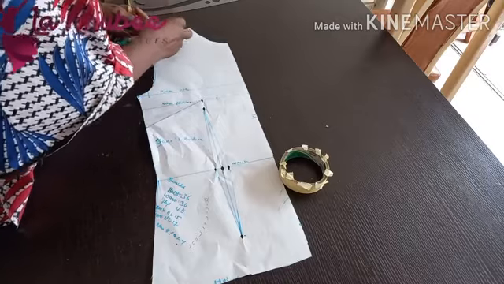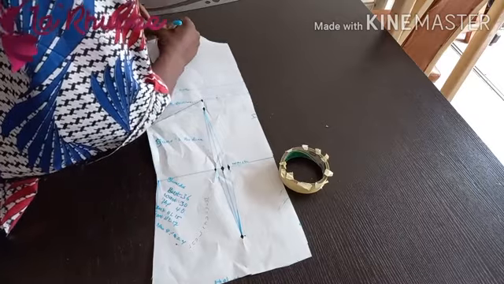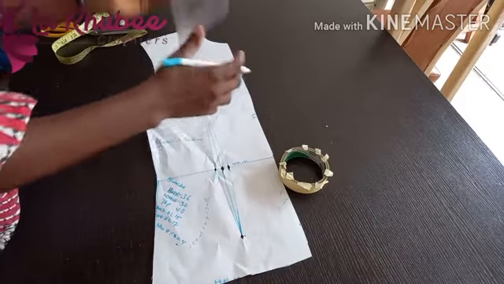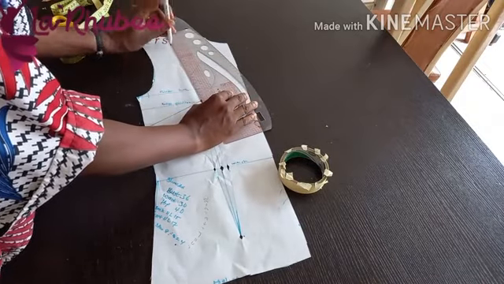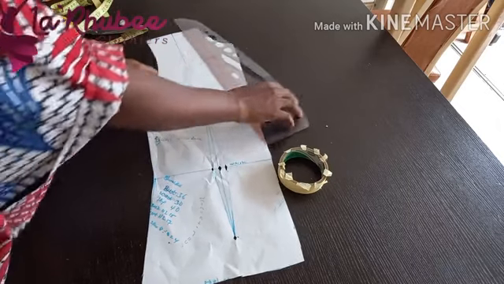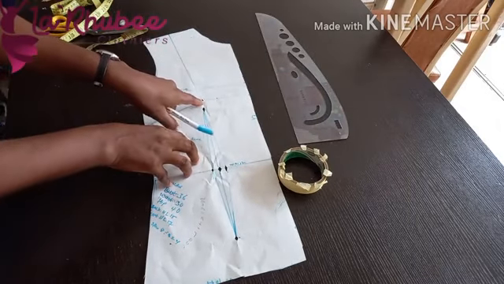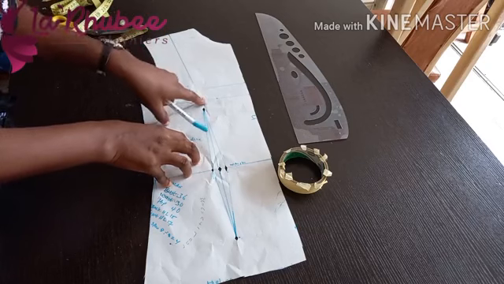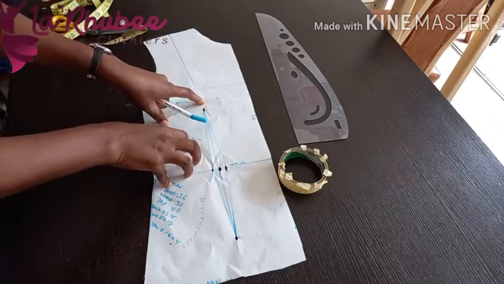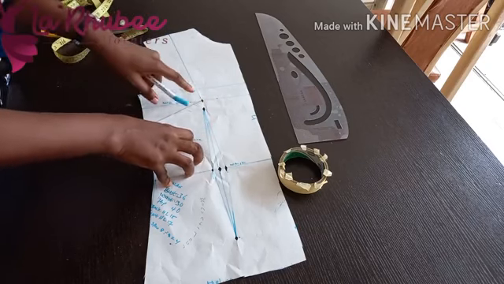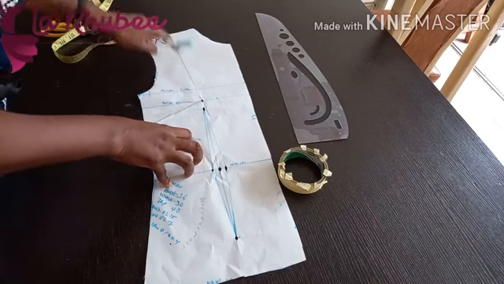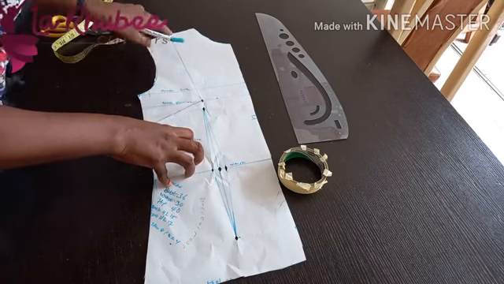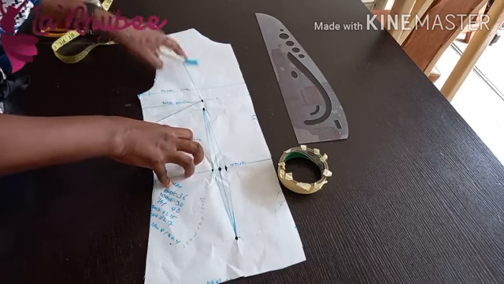So this is half my shoulder. I'll connect this to this point, to my bust point. Can you see? I've connected it from my shoulder to my bust point. Now in that transfer, your connection must end on your bust point, because I'm moving this dart to my shoulder. This is how I connected from my shoulder point to my bust point.